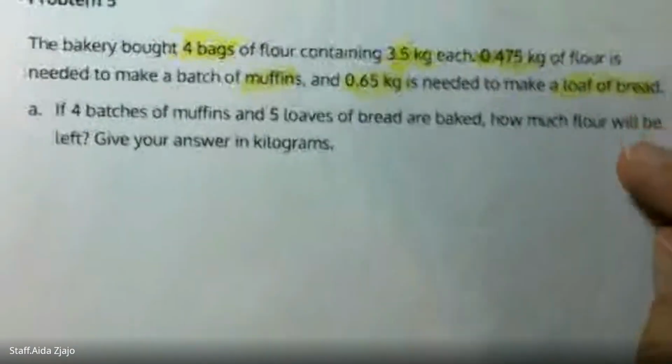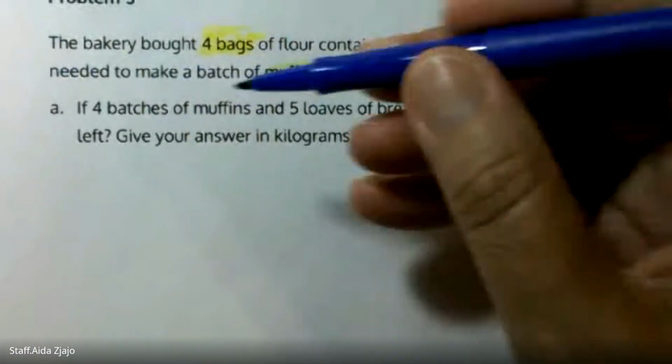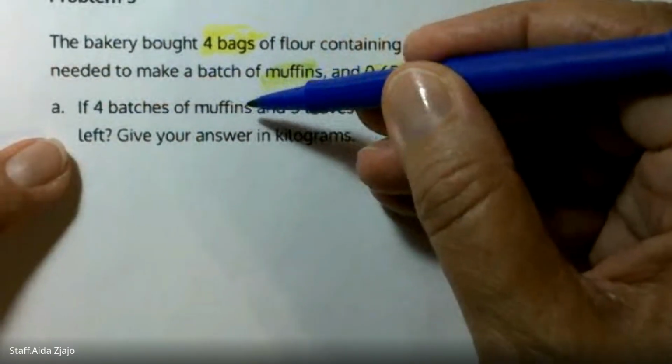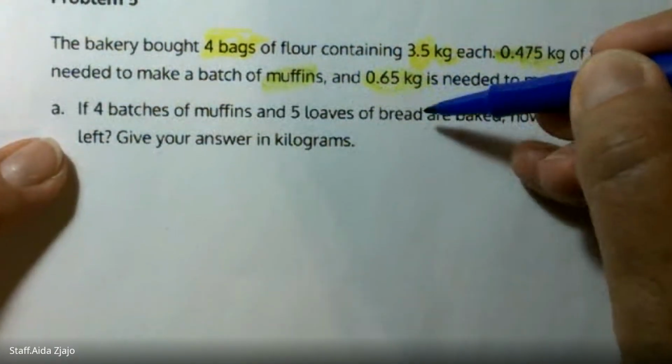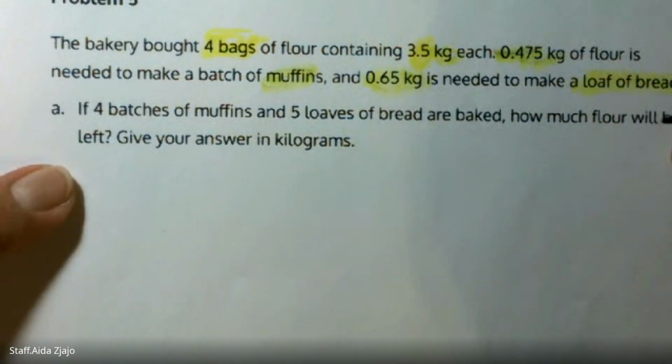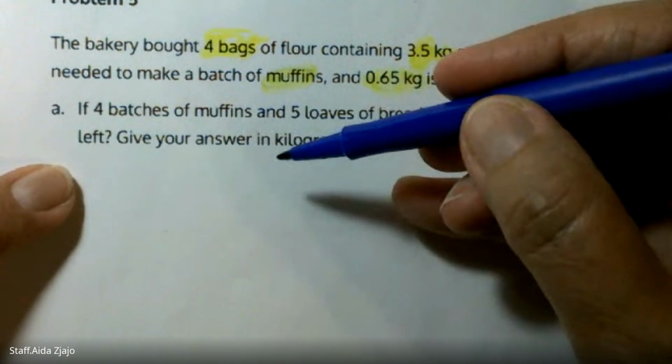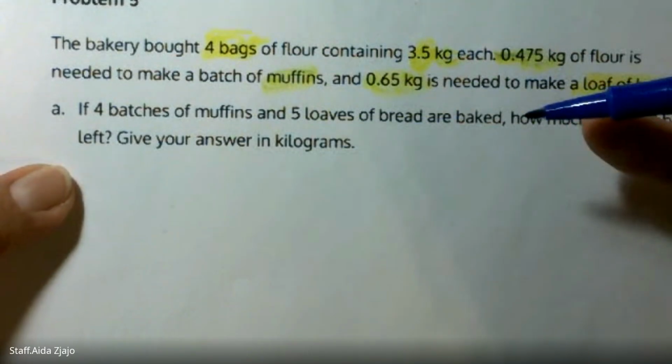All right, so if 4 batches of muffins and 5 loaves of bread are baked, how much flour will be left? Give your answer in kilograms.